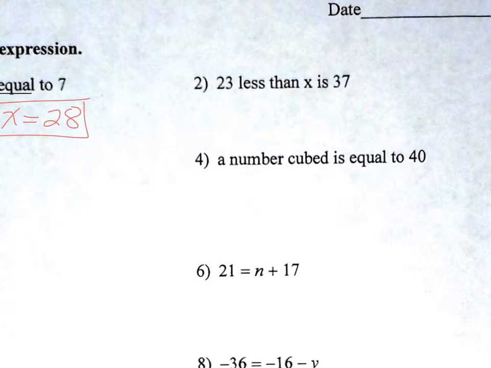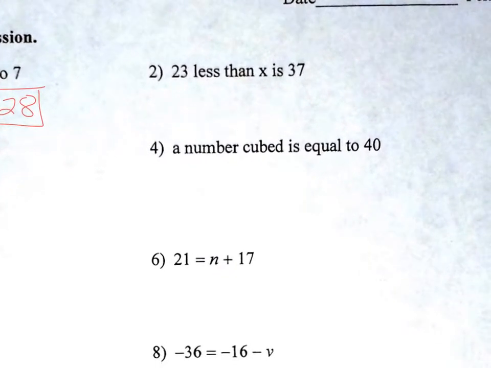In this problem, when it says less than, this is the keyword right here. This means that you're going to have to write the problem backwards. What do you mean backwards? Like what I was telling you about the people from Arabia, writing from right to left, that's the way you do it, okay? So for this one, you're going to have to put the 23 first, less than on the left side, x is 37. So that's the equation, and then you solve after that.